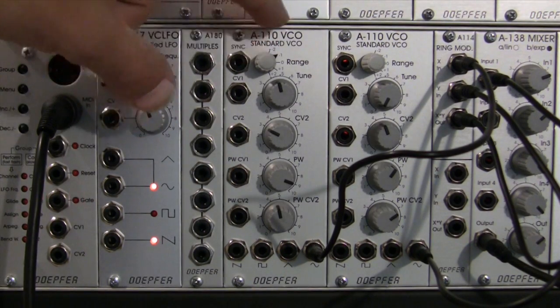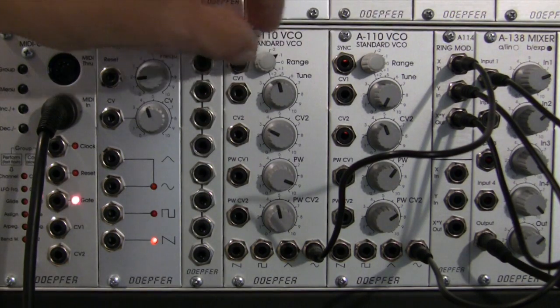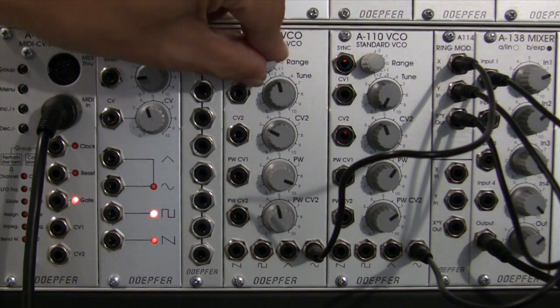So that's what it sounds like with 1 in the -1 position, and then 1 in the center position. Let's go down to the -2 position.